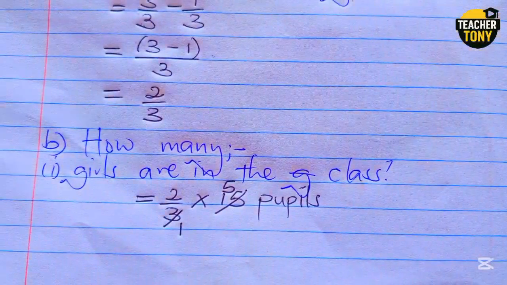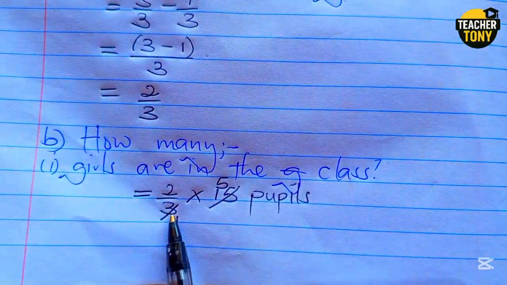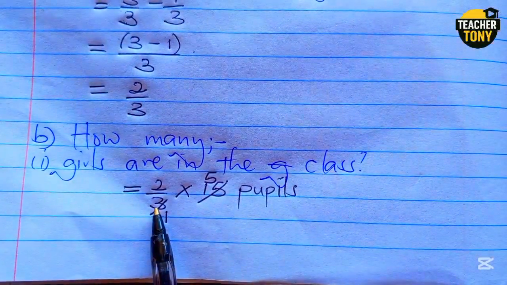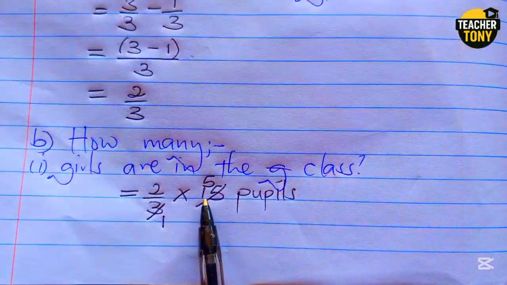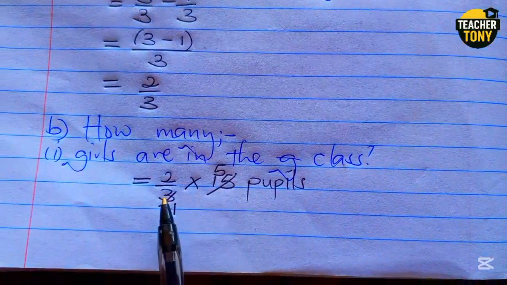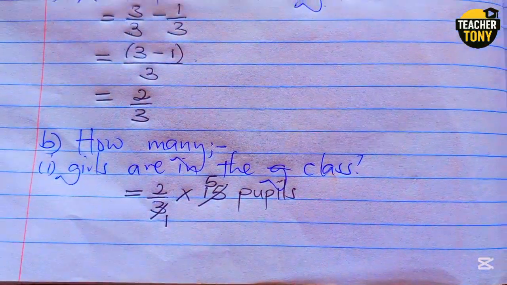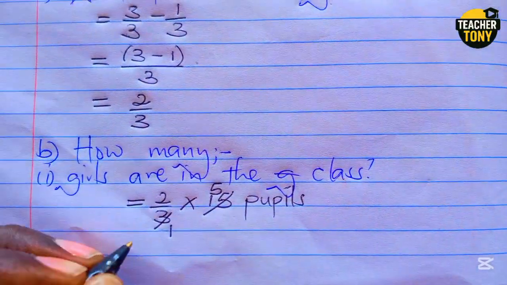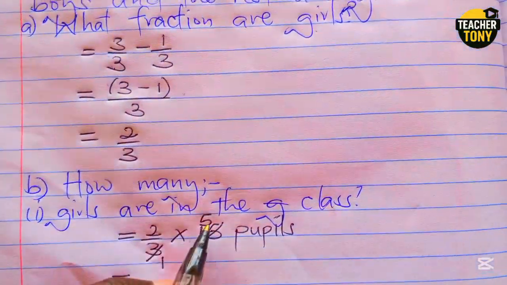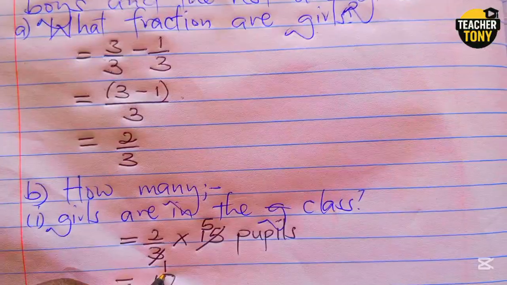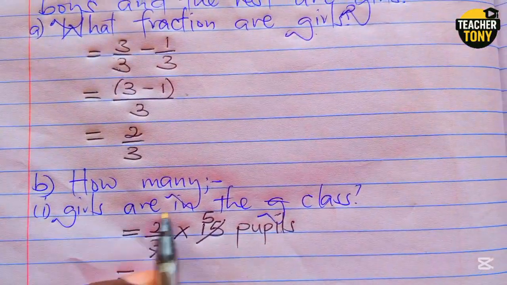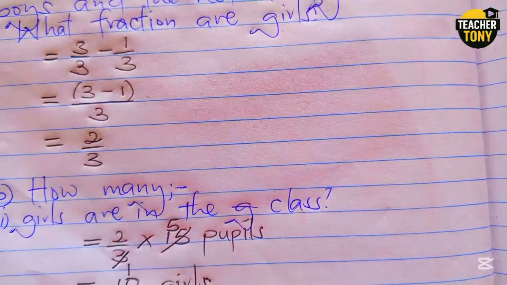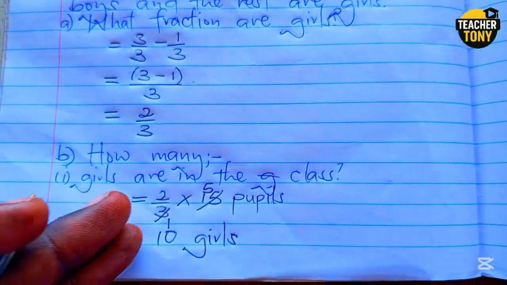Remember the divisibility test of 3: a number can divide by 3 if the sum of the digits is a multiple of 3. So 1 plus 5 is 6, and 6 is a multiple of 3. Therefore 15 can exactly divide by 3. That's why it is easy, by the way. I taught you about that. So now let's multiply. 2 times 5, the answer is 10. Not pupils, but girls in the class. So we shall say 10 girls. And you already have your 2 marks.